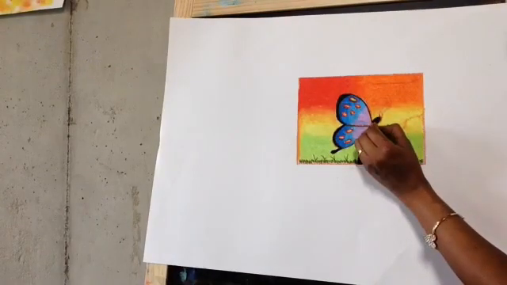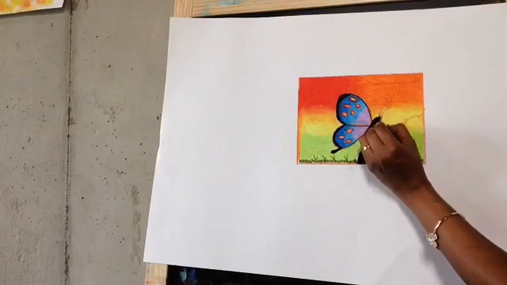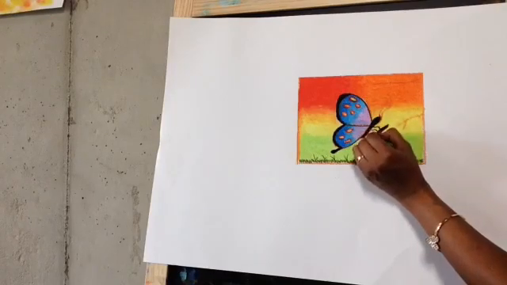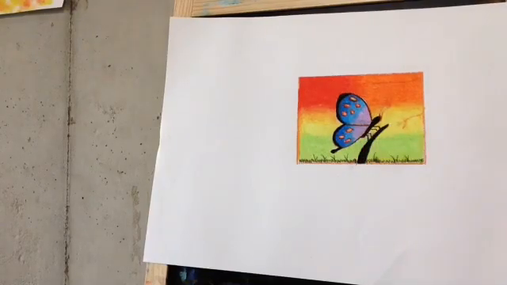So now we are doing the legs, the tiny legs with black. Like I said, you can choose to do brown as well. Black gives a very distinct look, like very prominent look.